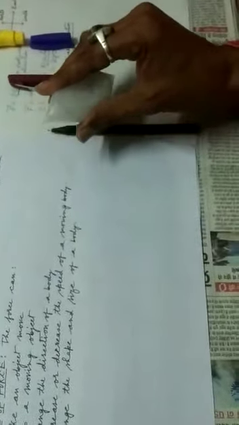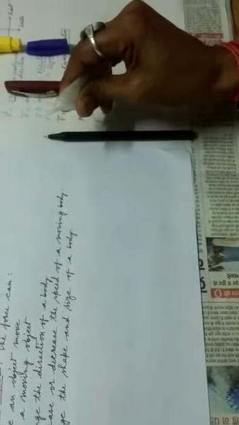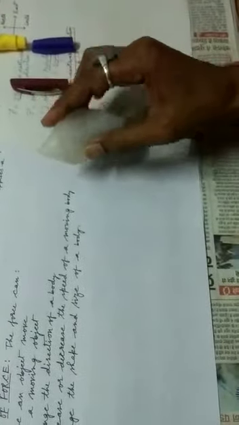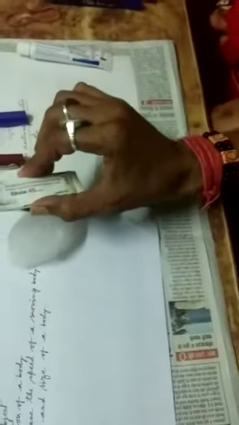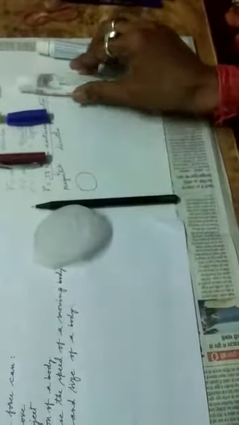Now the last one: the force can change the shape and size of a body. Here I am taking a cap, and if we apply a large force, its shape and size will change. Here you see a tube; if you apply force on it, the shape is changed. Thank you very much. The rest I'll explain in the third lecture.